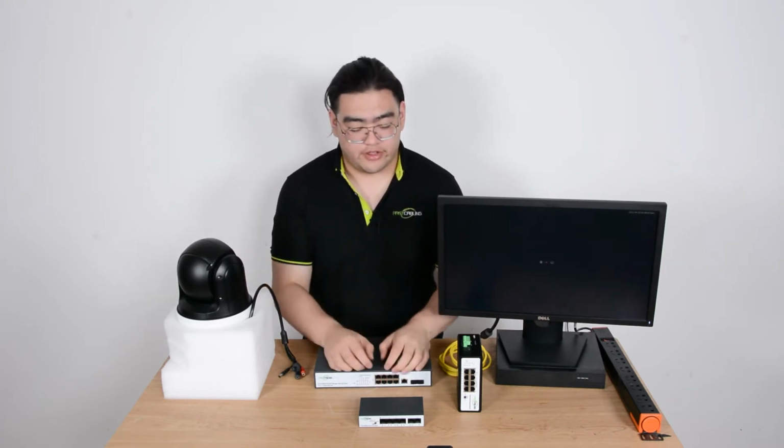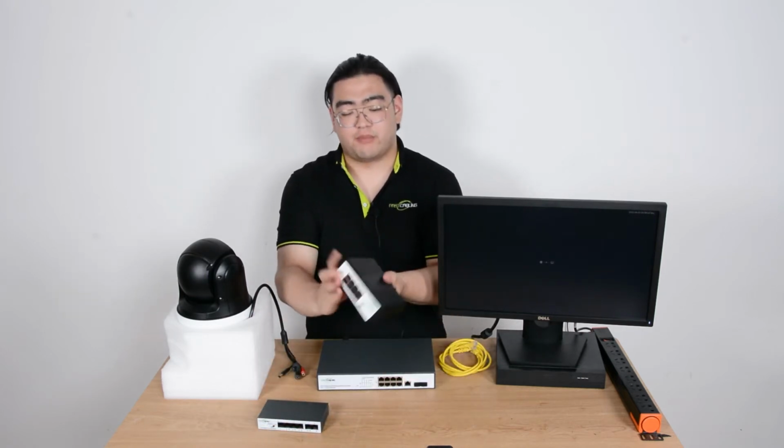Now let's talk about what happens if we have to expand our network. There are many ways. Adding more devices to our system, if we only have 8 ports, is going to be awkward. Maybe you'll have 16 computers. What do we do? Well, it's very easy to solve since we can use 2 things. One is a PoE powered switch and the other is an unmanaged PoE switch.